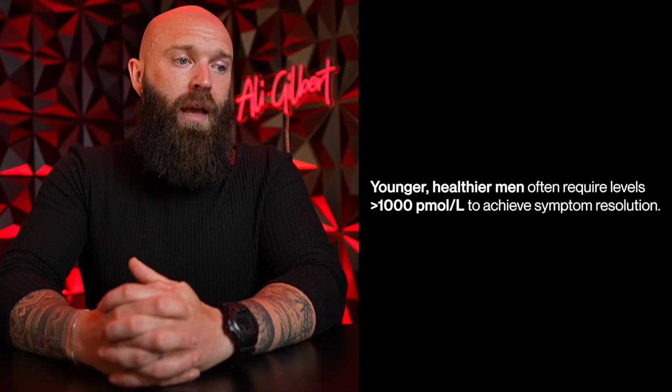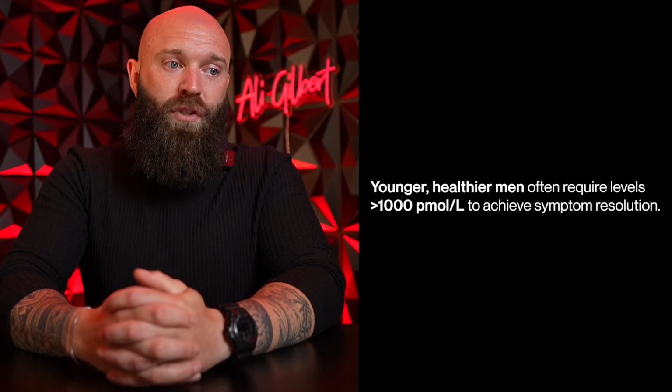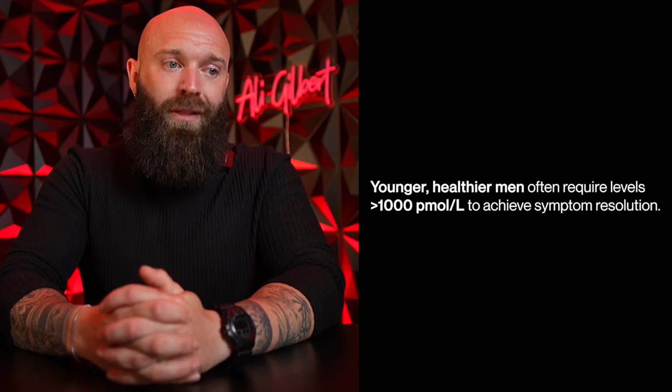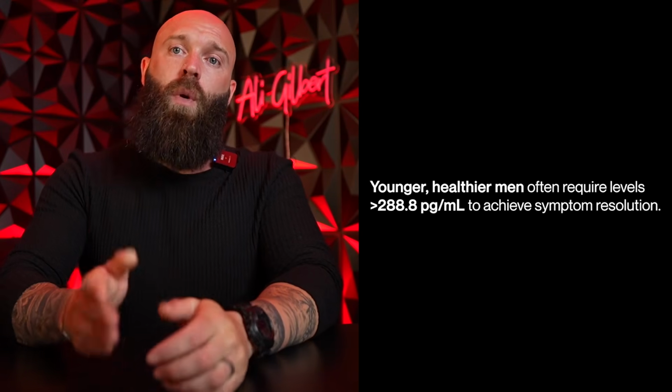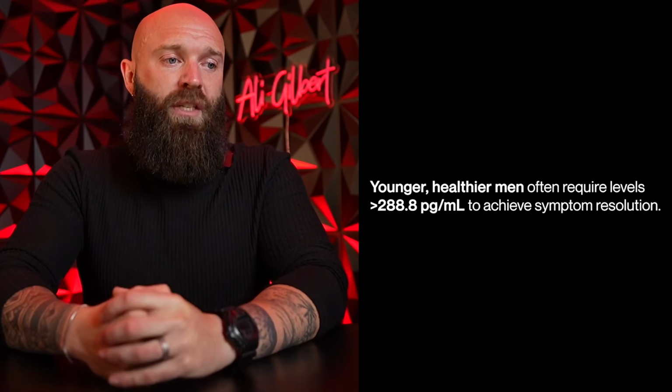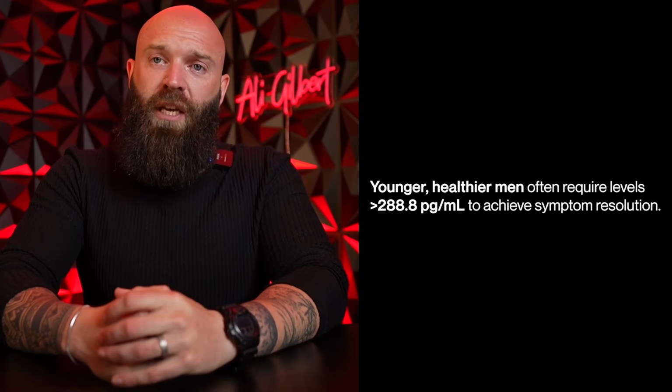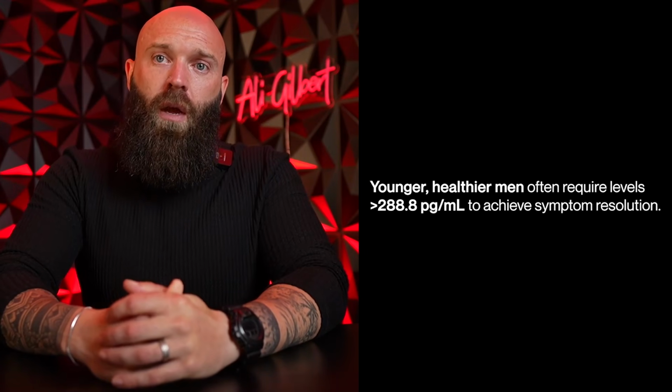So, younger, healthier men often require levels greater than 1,000 picomole per liter, and I will get my editor to throw up the conversion for the US metrics here for that stat, to achieve optimal symptom resolution. I find that closer to double the top of the reference range works better for younger men.